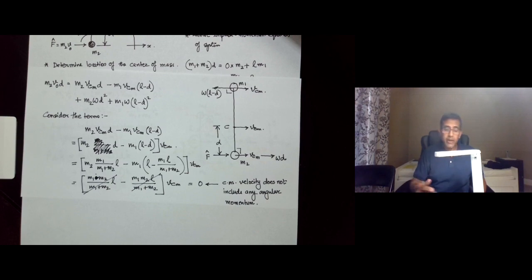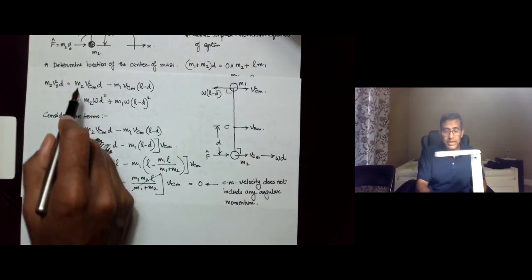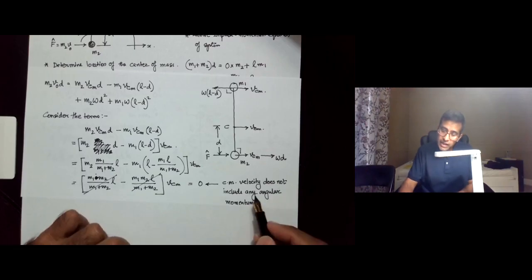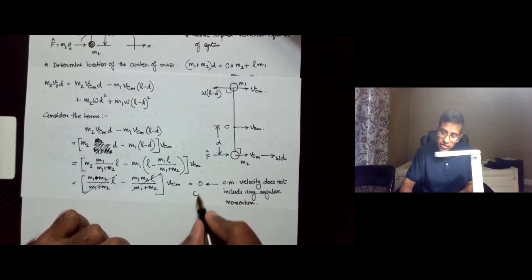So that's why in one case it was VCM plus omega d, in the other case it was VCM minus omega L minus d, and that's why I considered both, and I deliberately put this just to show that this VCM part does not contribute to any angular momentum. Okay, you could say does not include, or you could also say does not contribute.